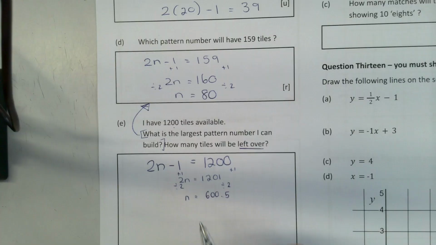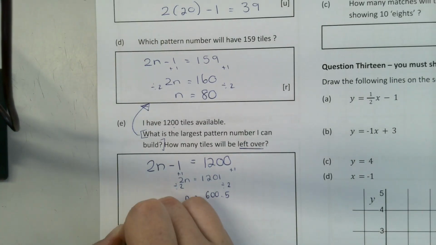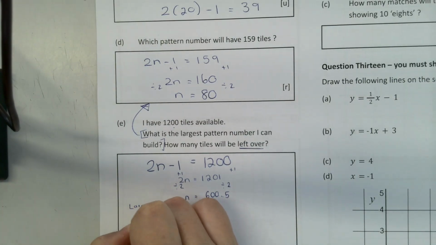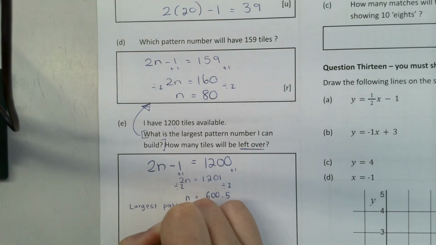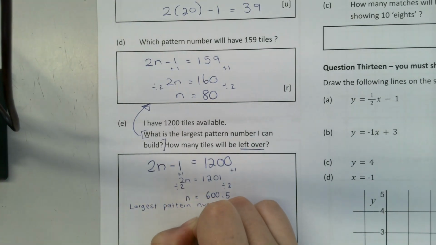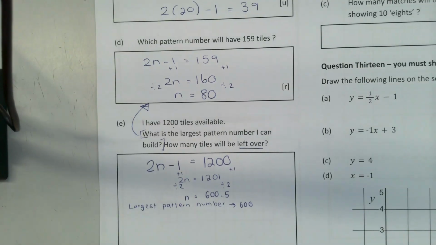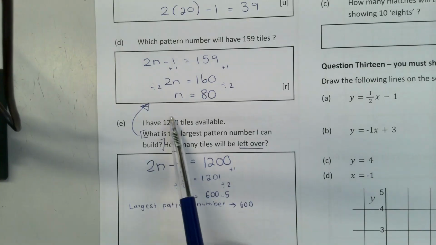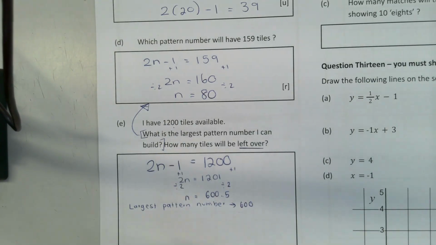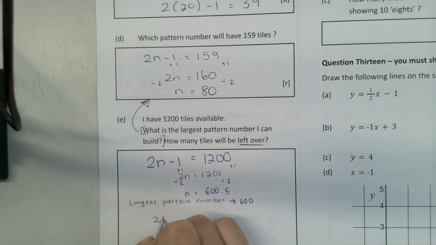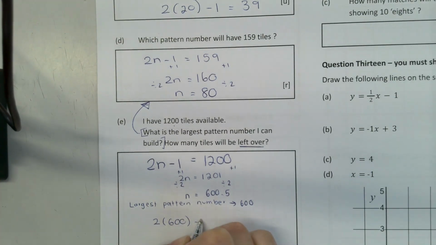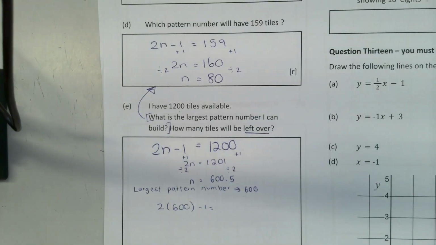Okay? So, the highest, the largest pattern number I can make, largest pattern number is going to be pattern 600. Now I need to figure out how many tiles are left over. So I've got to figure out how many tiles are there in that pattern and just see what the difference is. So if I just substitute in that, now I want to figure out how many tiles there are going to be in pattern 600.